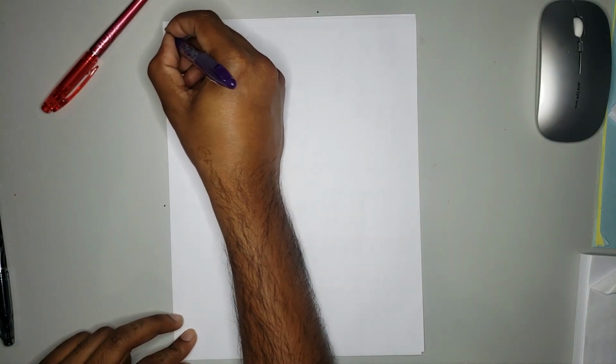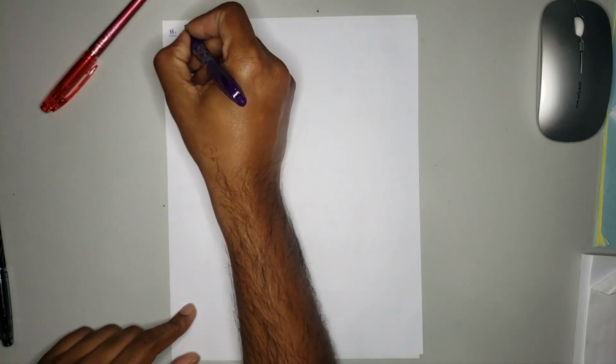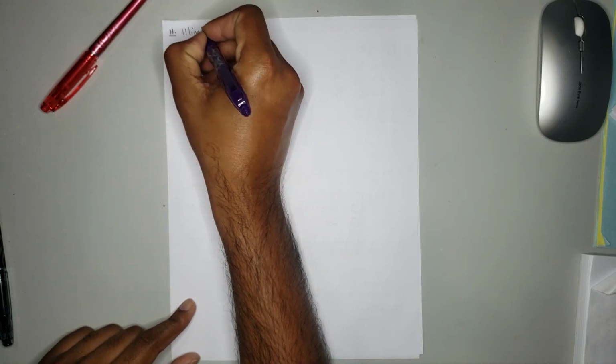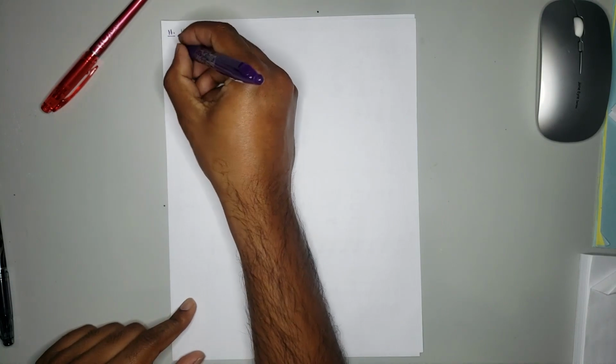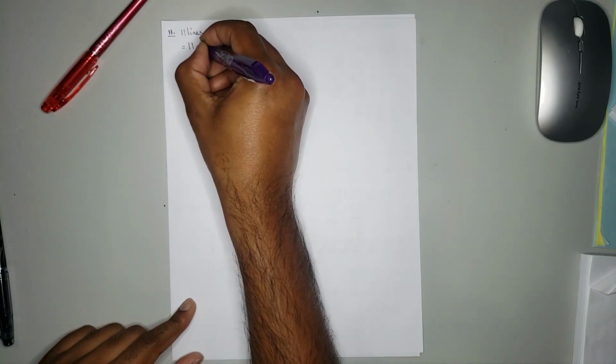Number 11 states, state the length of the bolded line on the grid. So we know the length of one of the lines forming the grid is 1 centimeter. So you need to see how many lines form the bold line. So it is 1, 2, 3, 4, 5, 6, 7, 8, 9, 10, 11. There's 11 lines. Multiply by 1 cm because the length of one line, which is equal to 11 centimeters.